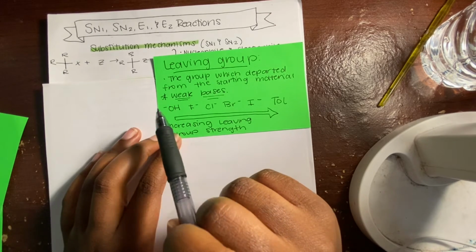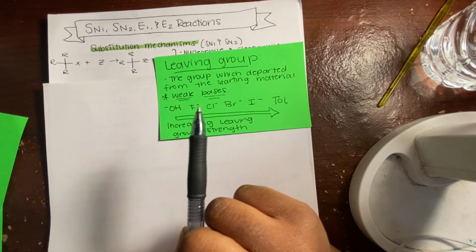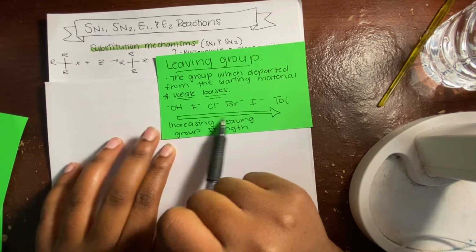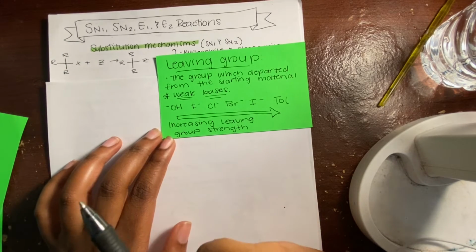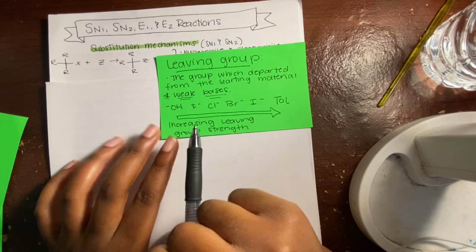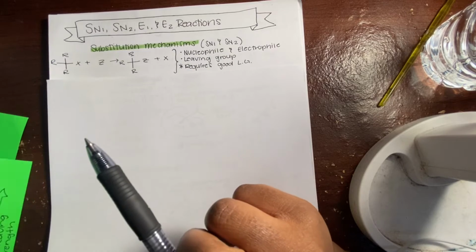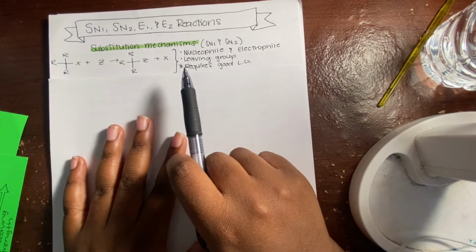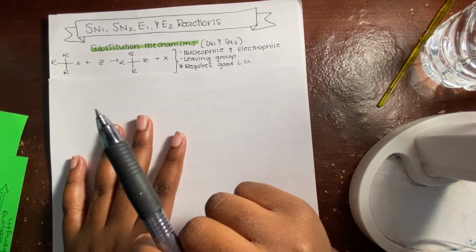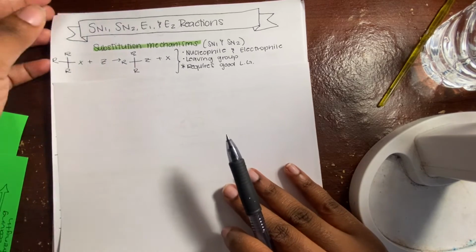Here's an example of some leaving groups increasing in strength this way, with OH being the worst leaving group out of this list and OTos being the best leaving group out of this list. So all of our substitution reactions are going to need a good leaving group for the reaction to proceed.